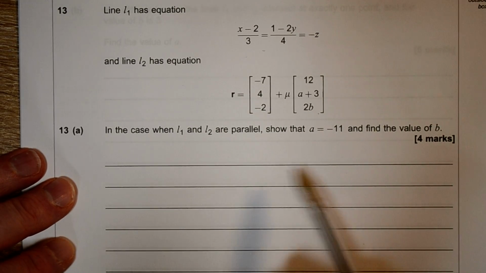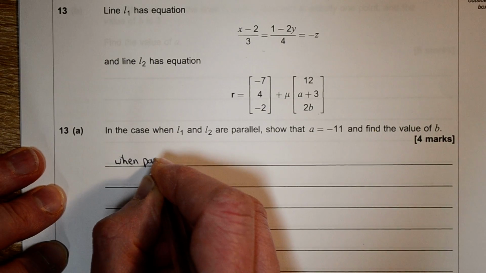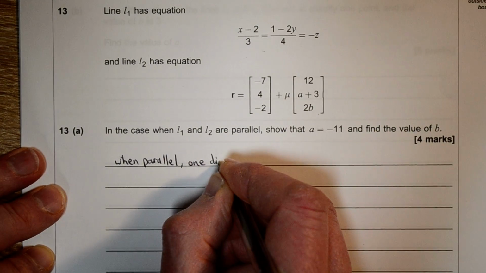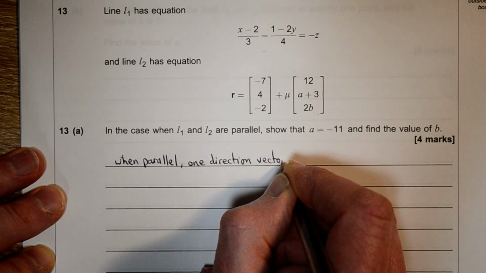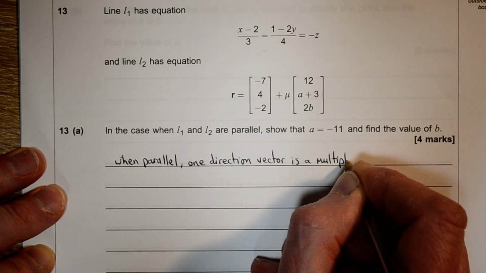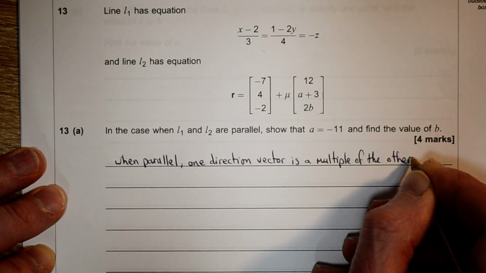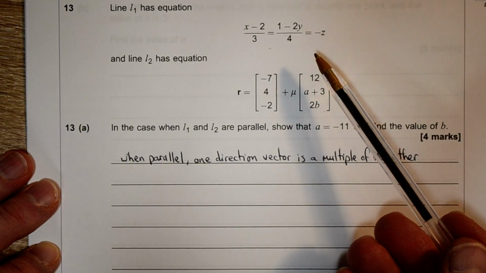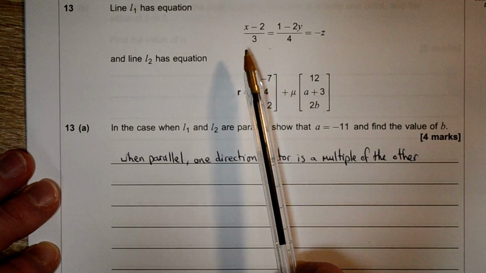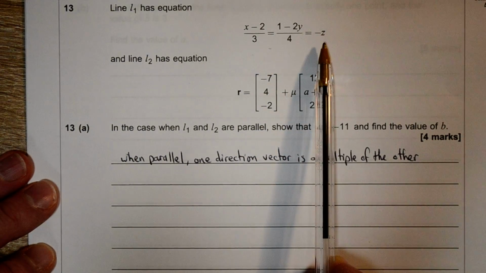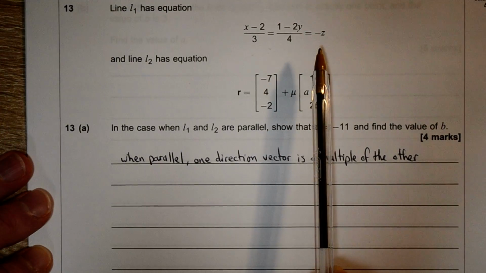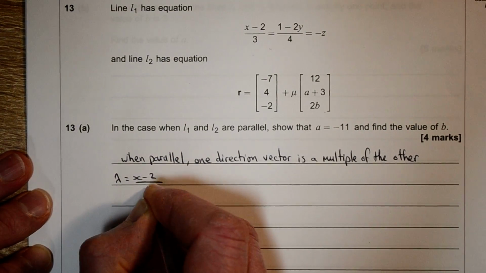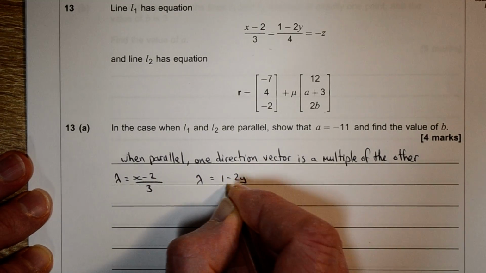Now, if two lines are parallel, then one direction vector is a multiple of the other. We're told the direction vector of line 2, but we need to find the direction vector of line 1. For line 1 we're given the Cartesian form, which equates an expression in x with an expression in y with an expression in z. But what we need to know is that these are also equal to the scalar multiplier of the direction vector, which we'll call lambda. So lambda equals the first expression, lambda equals the second expression, and the third.